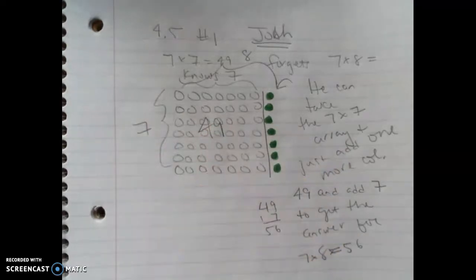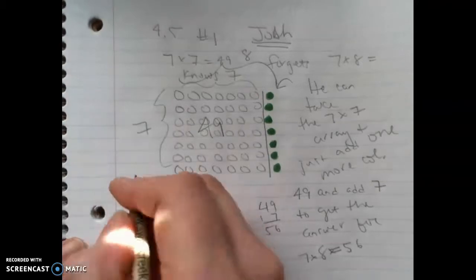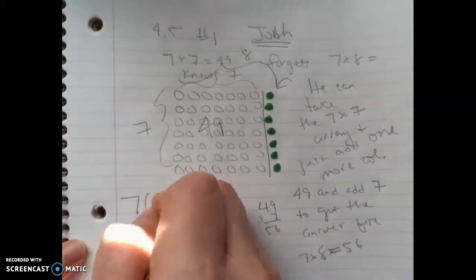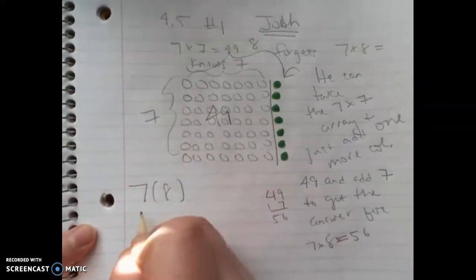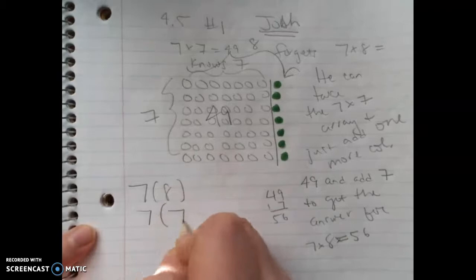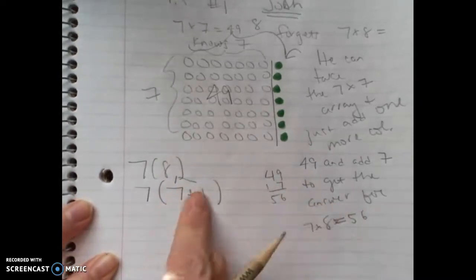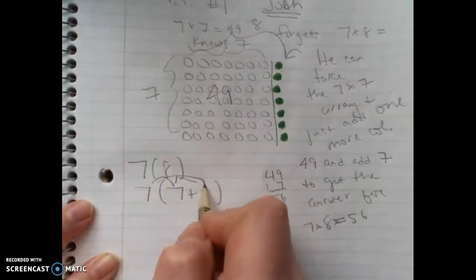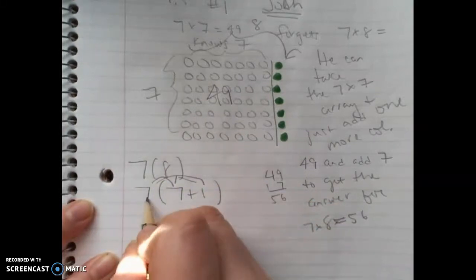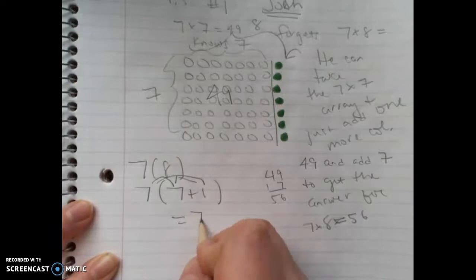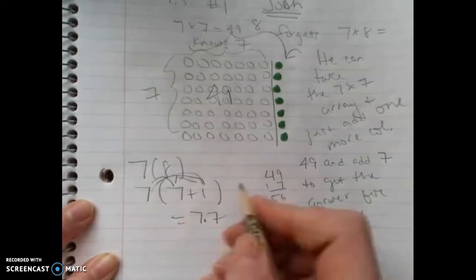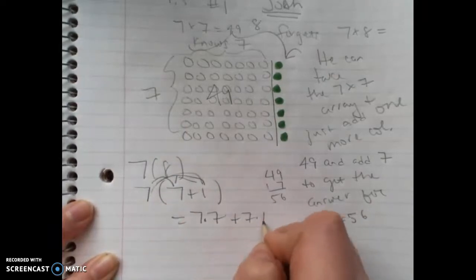All right, and part B says, write an equation relating 7 times 8 to 7 times 7. Which property of arithmetic does that use? Okay, so he's trying to figure out 7 times 8. And so he's breaking that into 7 times 7 plus 1, right? So he's breaking that 8 into a 7 and 1. And then it's really the distributive property, because he's taking 7 sets of 7 and 7 sets times 1, okay?